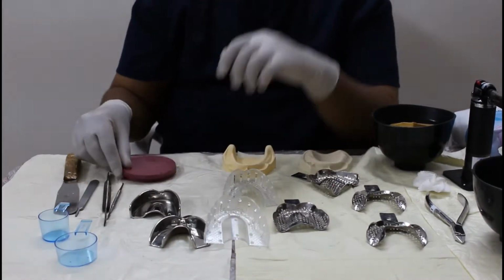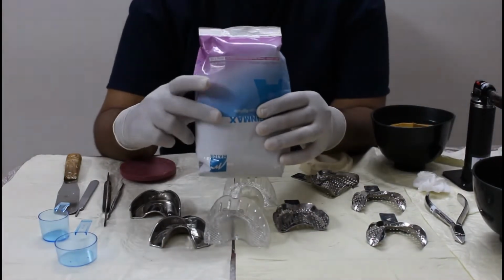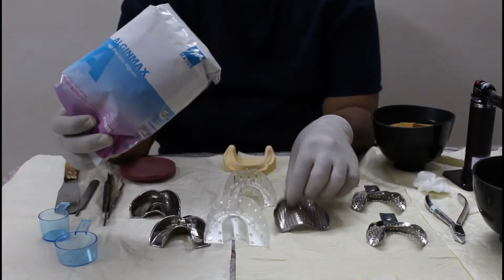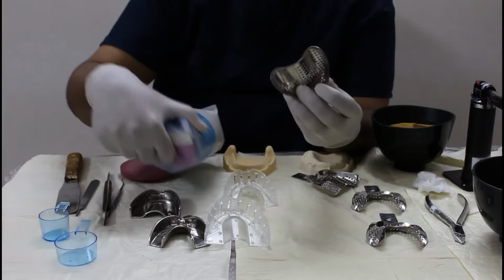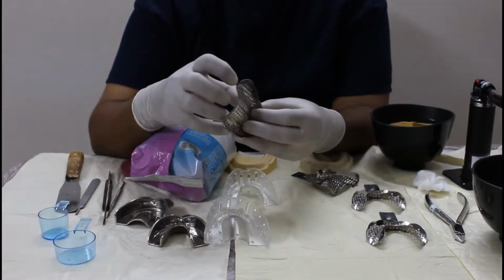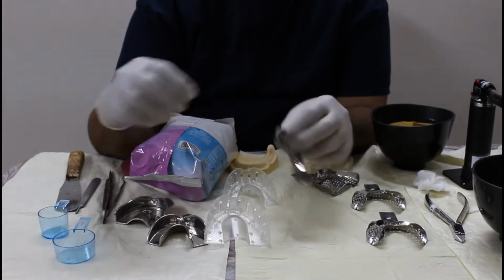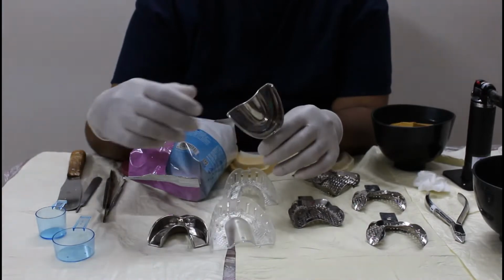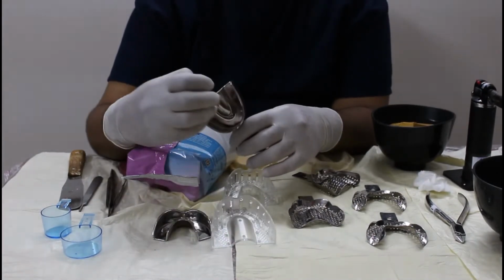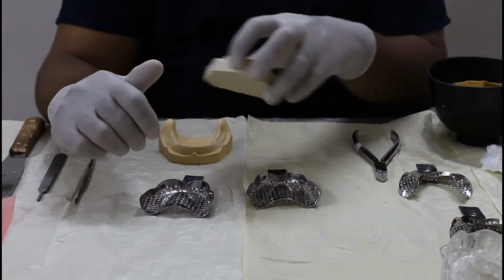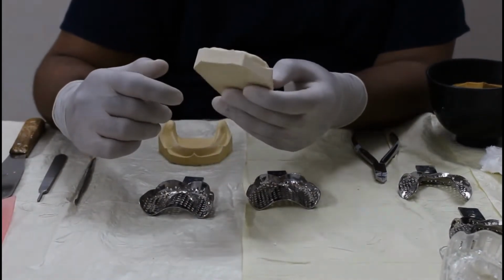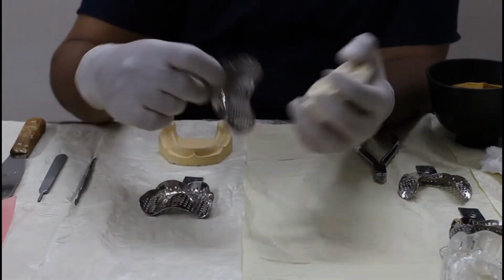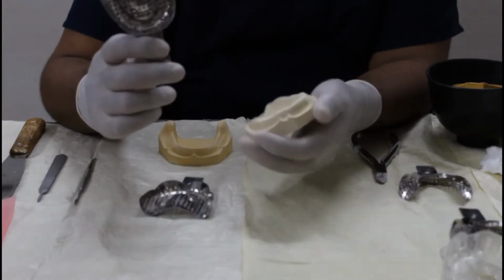But if we are using alginate, which is an elastic impression material, this material doesn't stick to the tray. So we need holes so that the material can stick to the tray mechanically. Or if we want to use a non-perforated tray, we have to apply tray adhesive for the alginate to stick to the tray. Okay, today I will tell you how to make a primary impression of a cast using alginate impression material and using perforated edentulous stock trays.